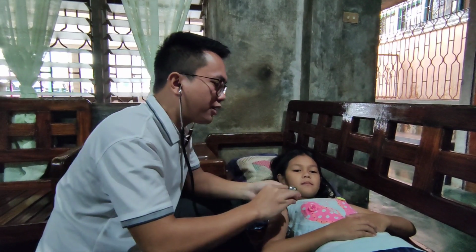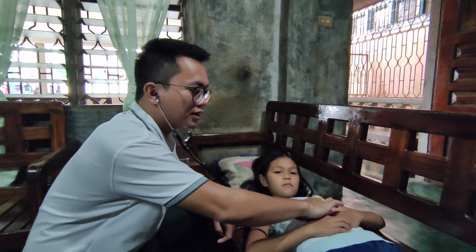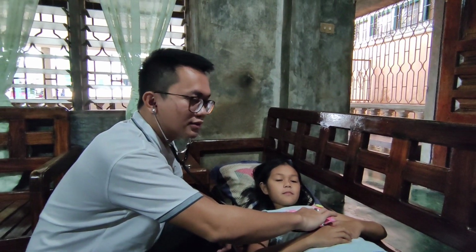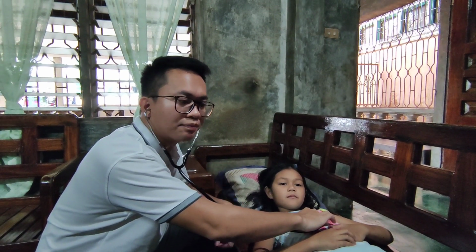So you can hear the first heart sound in the apex. The second heart sound is at the base of the heart. So it's technically below the mid-sternal line.